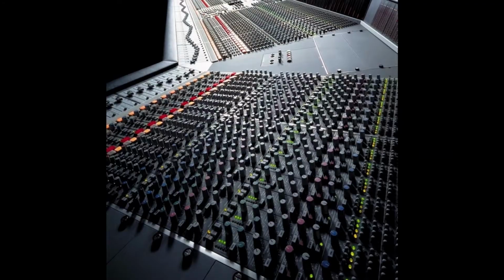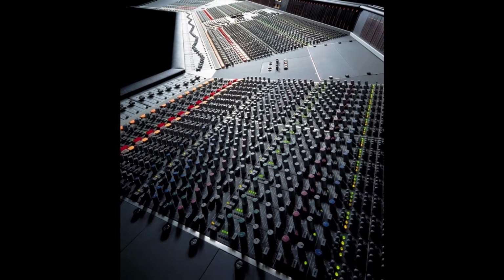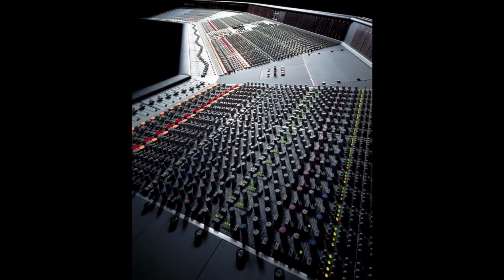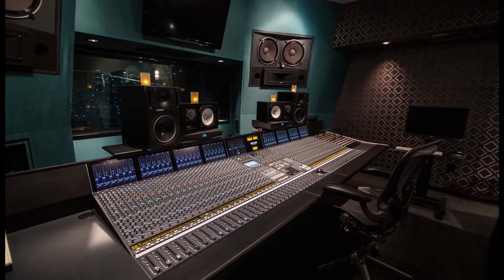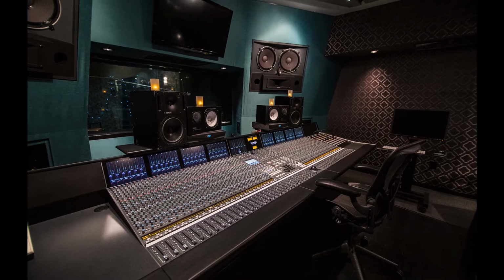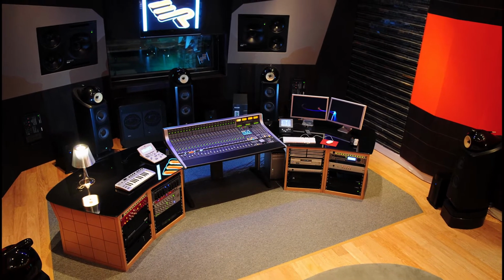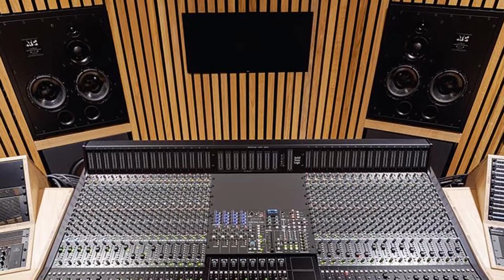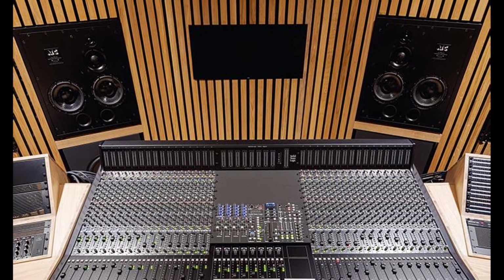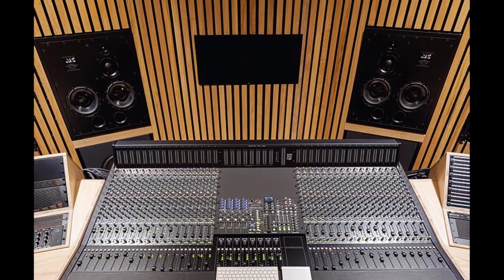That has carried through all of our consoles and all of our newer products that work with your workstation, either at home or in the studio. And it certainly goes to our current interfaces.